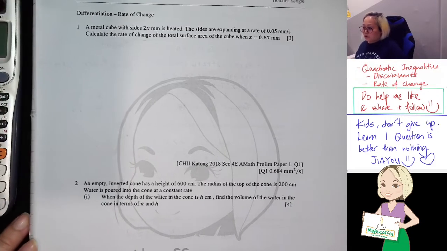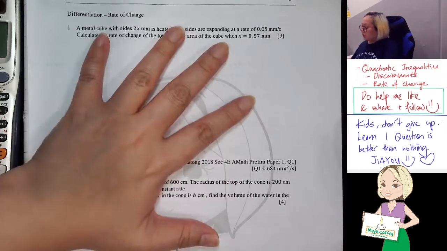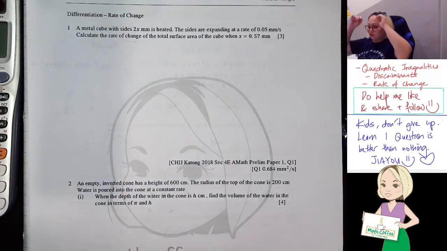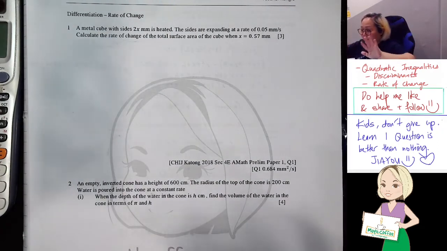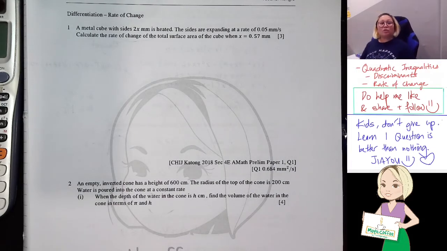Okay, so who is ready for rate of change? Who is here waiting for rate of change? Help me to type here. Okay, so at least I know that there are people who are waiting for rate of change. If nobody responds, means I can end earlier. That means I no need to teach already.